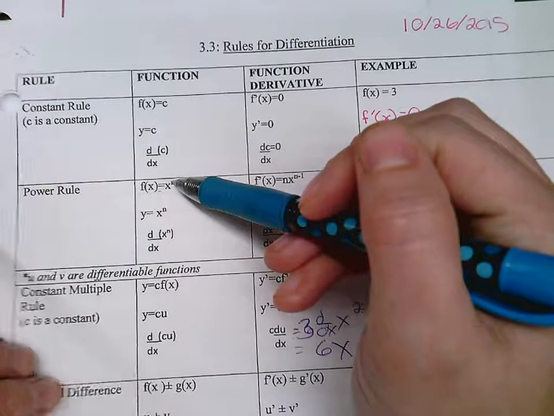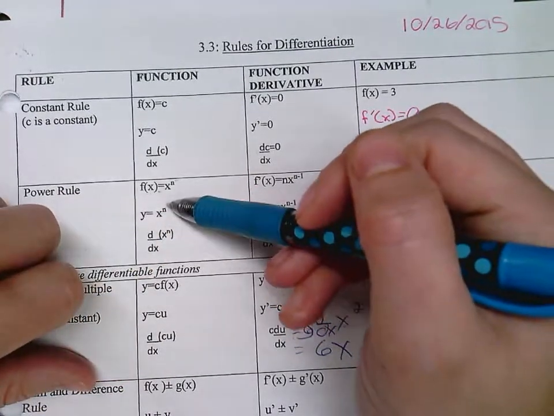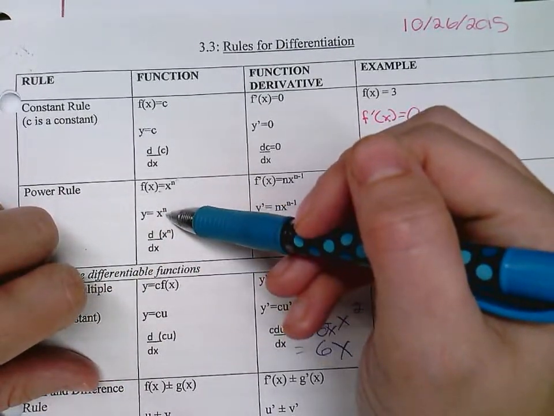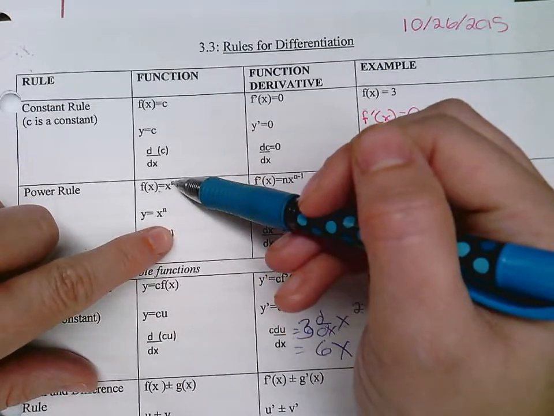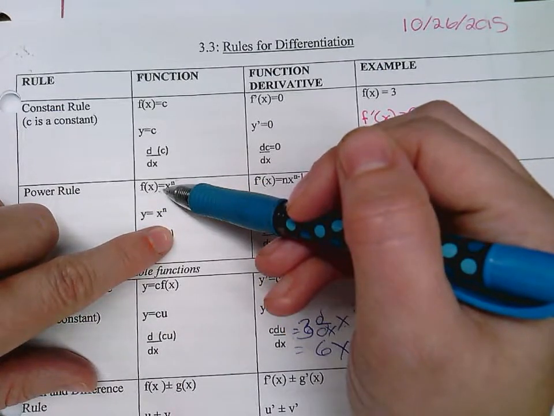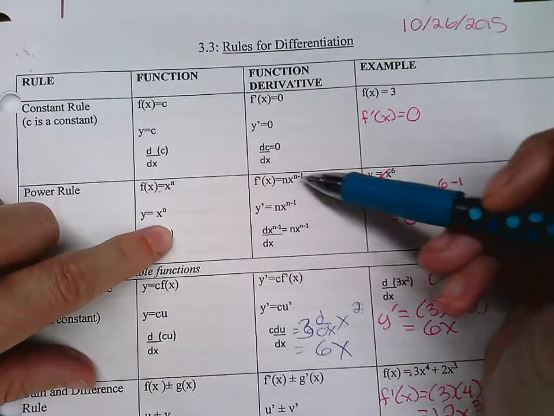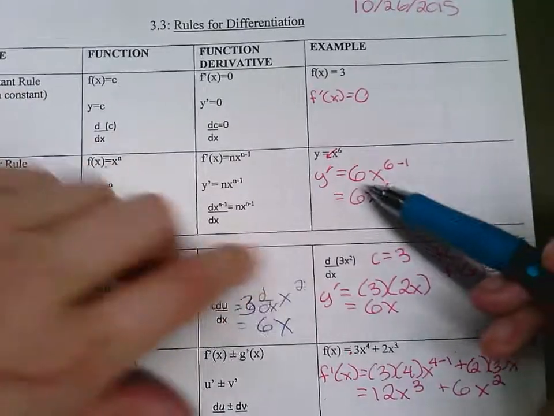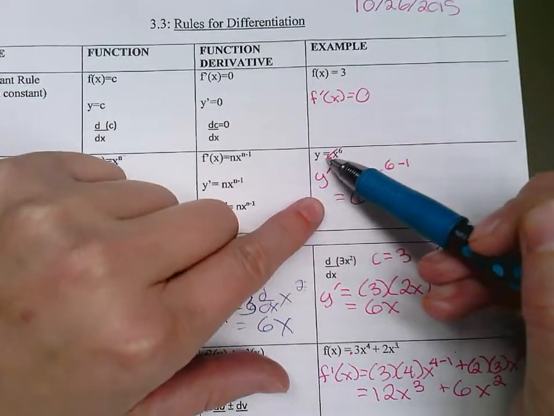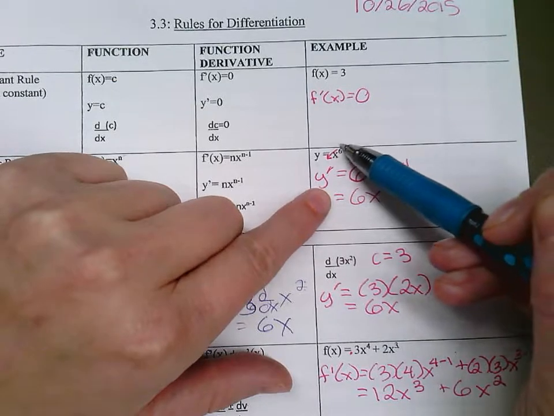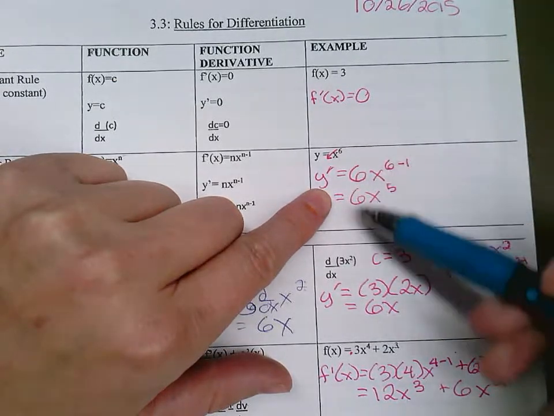Okay, now we're off to the power rule. So again, these are just different representations of a derivative. What you're going to do is put the power here, and then subtract 1 from it to find the derivative. So, example, we have y equals x to the 6th. Put the 6 in front and then subtract 1. You get 6x to the 5th.